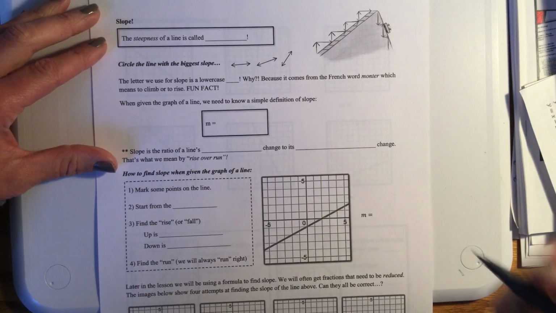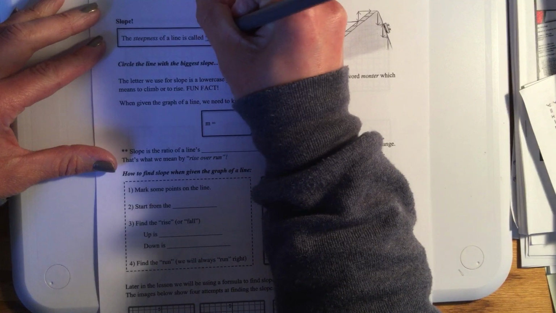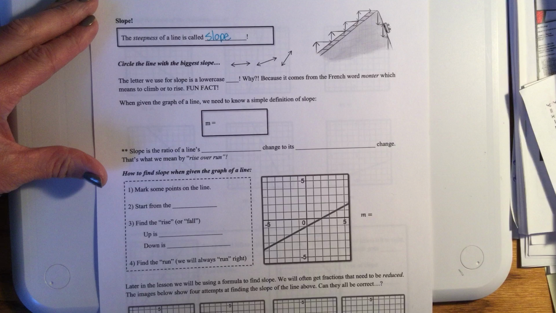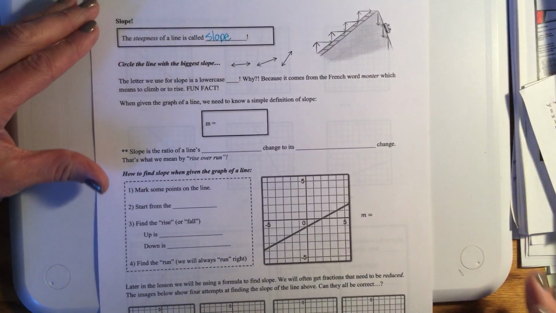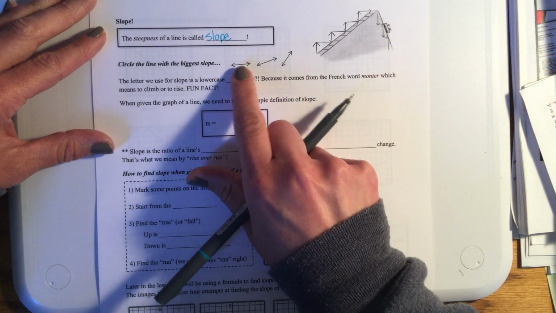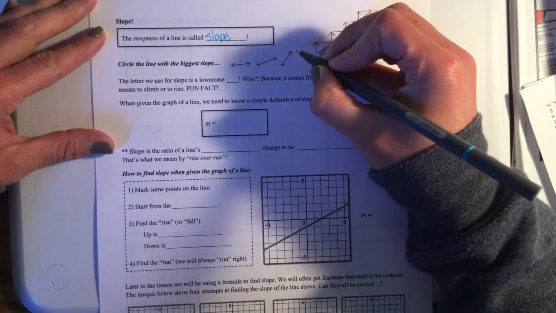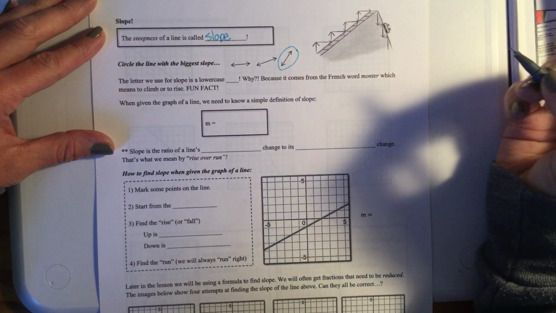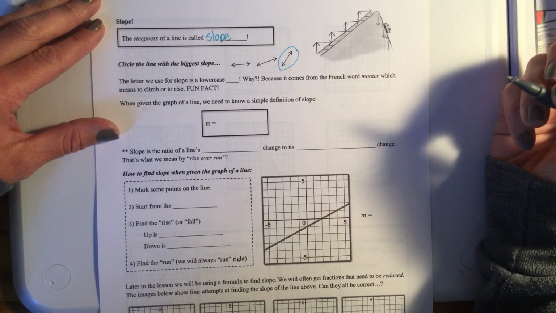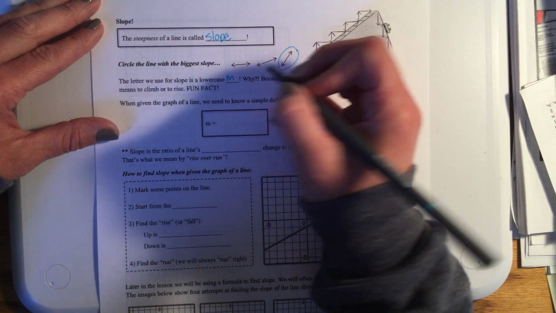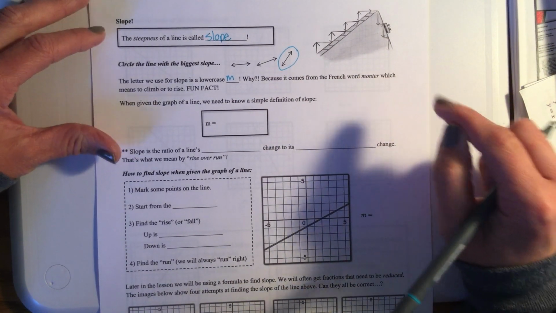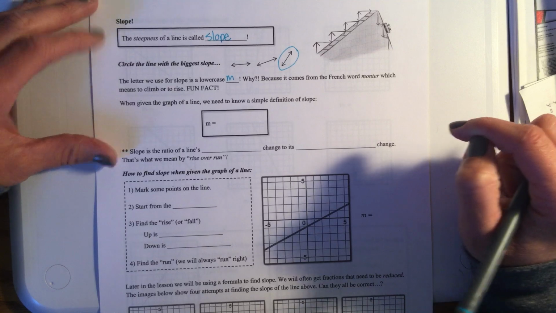So the steepness of a line is called the slope. And we talked about that last Friday when I gave you that assignment, or that fill in the notes. So it says circle the line with the biggest slope. The biggest slope is the steepest slope. So this one would be your biggest slope. The letter we use for slope is a lowercase m. You guys know this. Why? Because it comes from the French word monter, which means to climb or to rise.